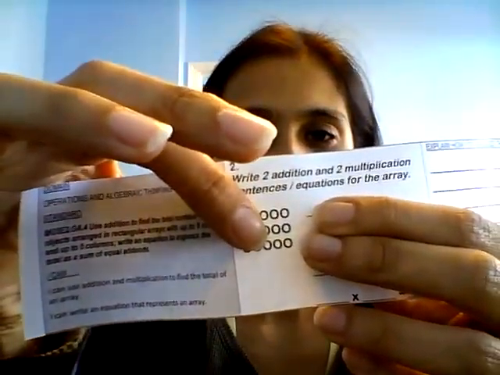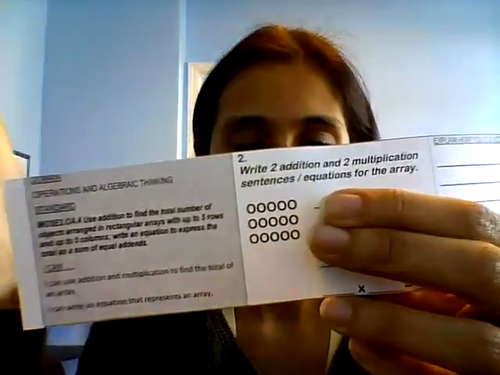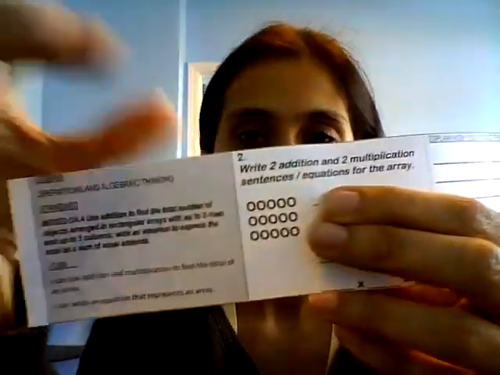All right, so let's count right here. How many do you see on this top row? 1, 2, 3, 4, 5. How many do you see on the next row? 1, 2, 3, 4, 5. And in the last row? 1, 2, 3, 4, 5. So my addition sentence would be what? 5 plus 5 plus 5.